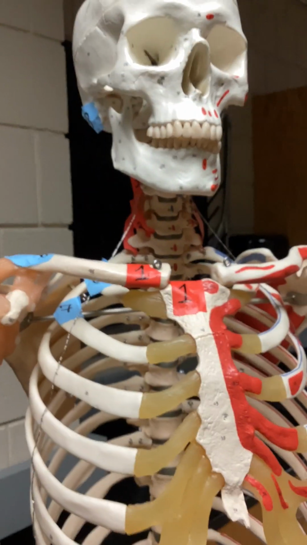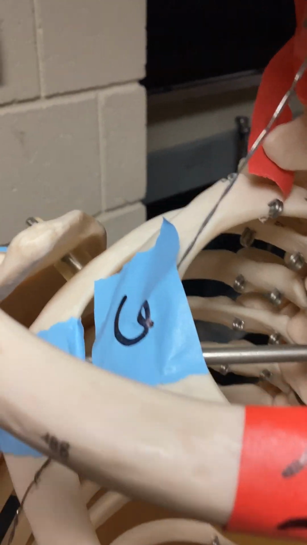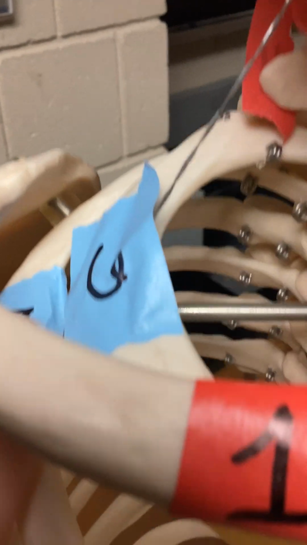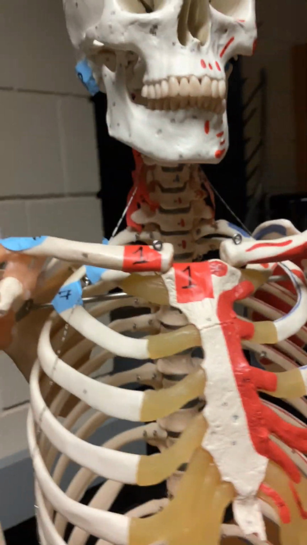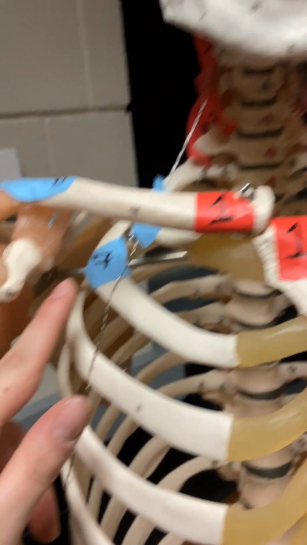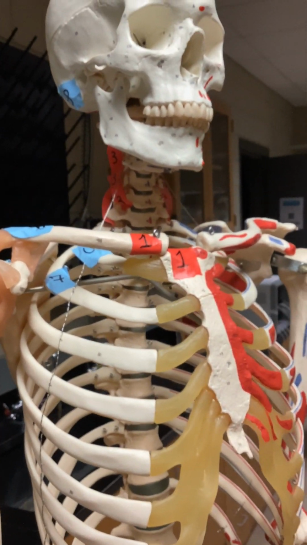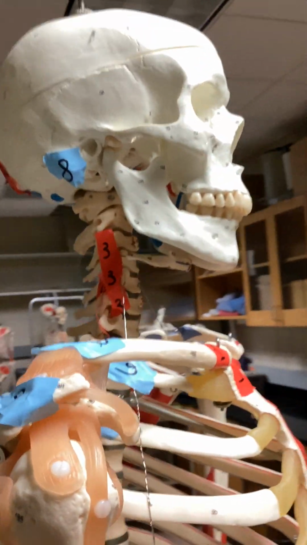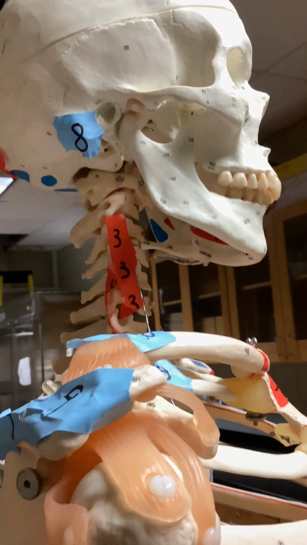And now six is starting the insertions. Six could be anterior or middle scalene, because they both insert on the first rib. And then seven, we can see is the second rib, so that'll be posterior scalene. Eight, we're on the mastoid process, and that's where the sternocleidomastoid inserts.